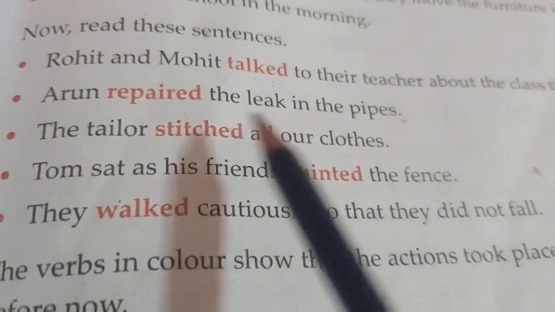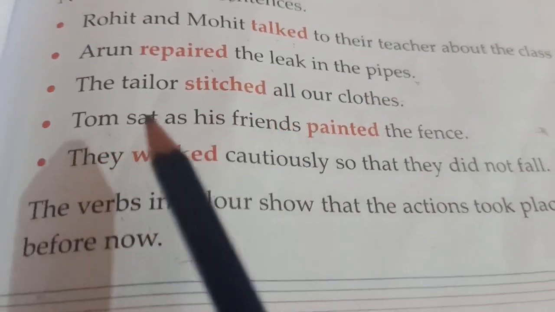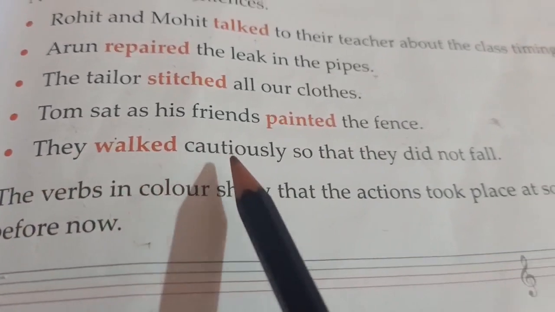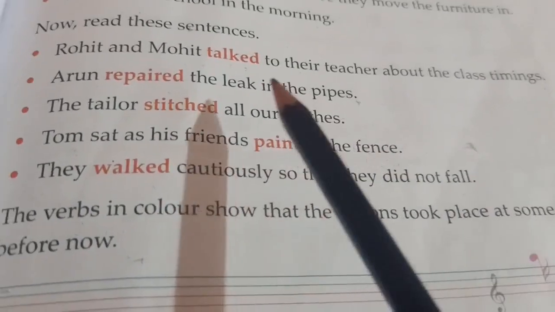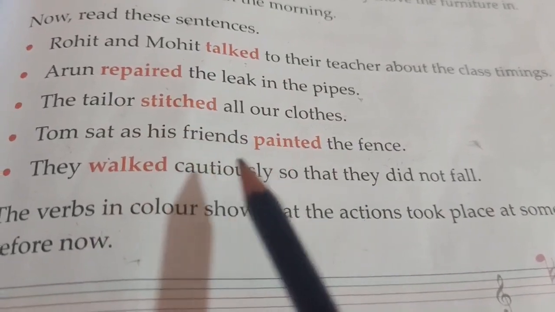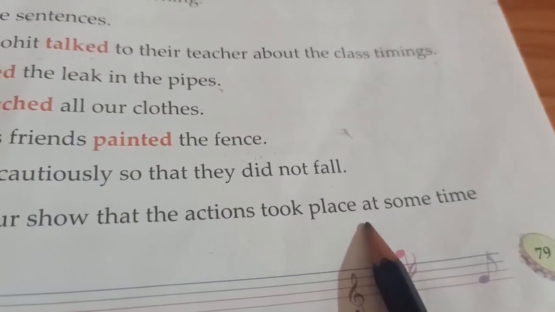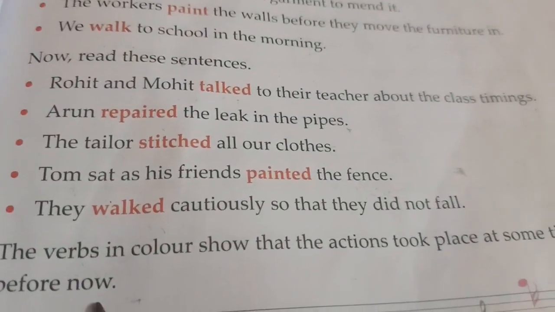Arun repaired the leak in the pipes. The tailor stitched all our clothes. Tom sat as his friends painted the fence. They walked cautiously so that they did not fall. Here, repaired, stitched, painted, walked show that the action took place at some time before now. Okay, not now, not in the present time, but in the past time.